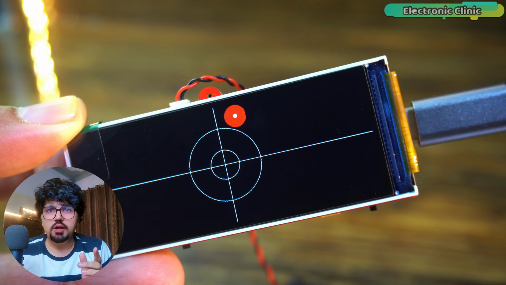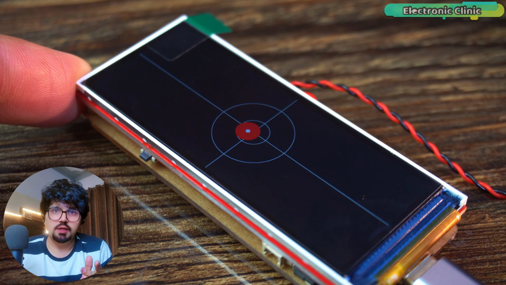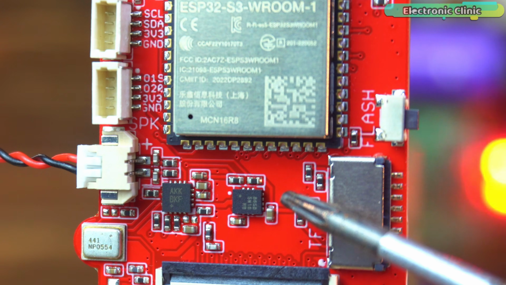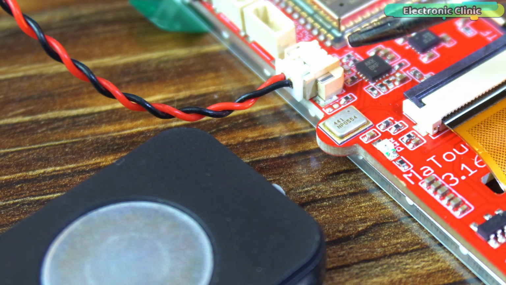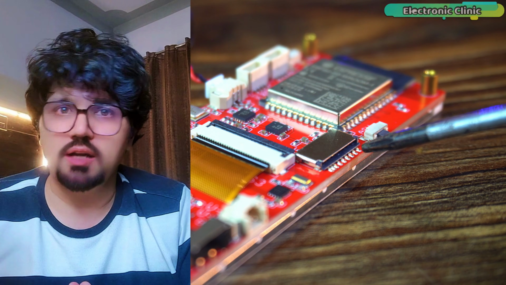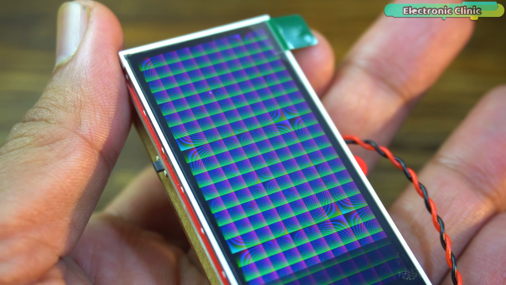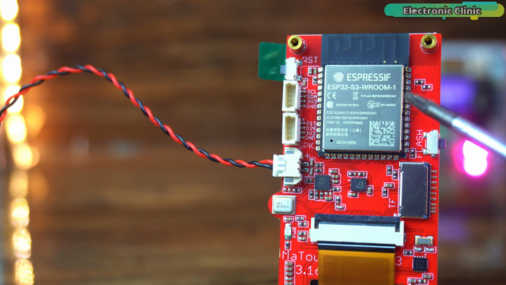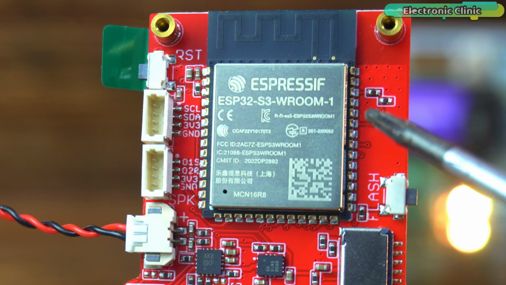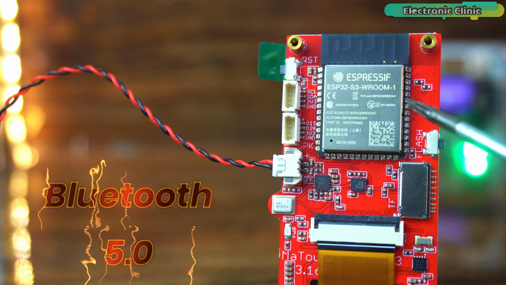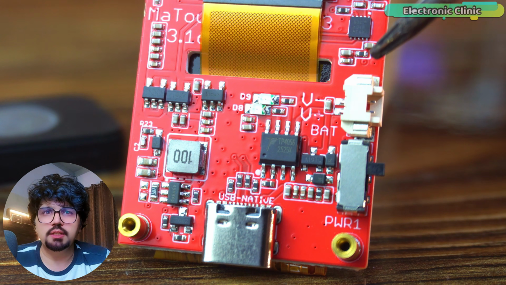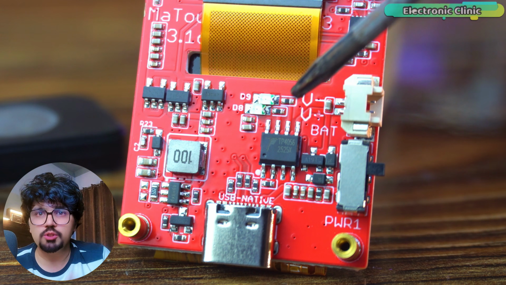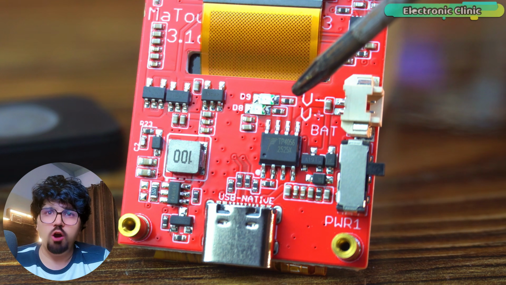Because this board already comes packed with useful hardware like an IMU sensor, gyroscope, microphone, speaker support, micro SD card slot, RTC chip, temperature sensor, and a beautiful 3.16-inch display, all powered by the ESP32-S3 with built-in Wi-Fi and Bluetooth 5.0. It even has a built-in lithium battery holder with onboard charging circuitry, so you can already build portable AI devices without worrying about battery charging and protection.